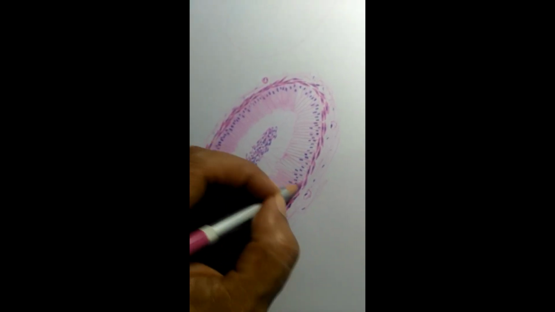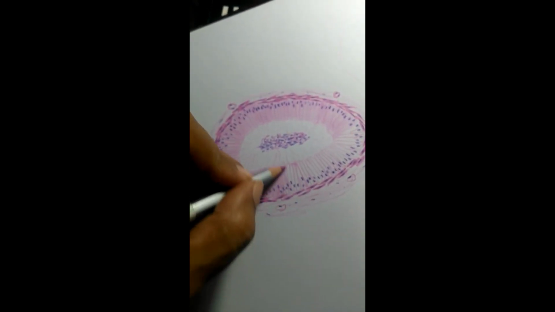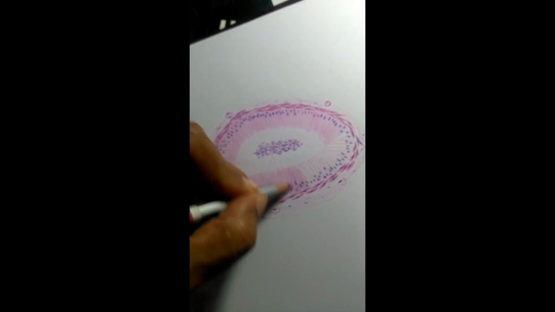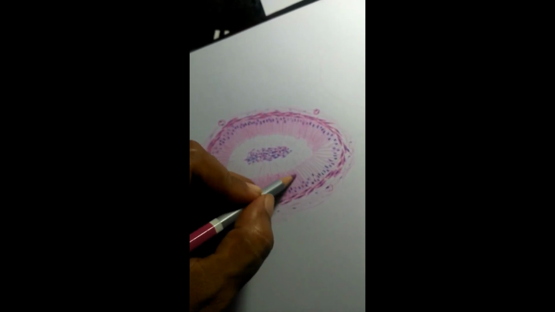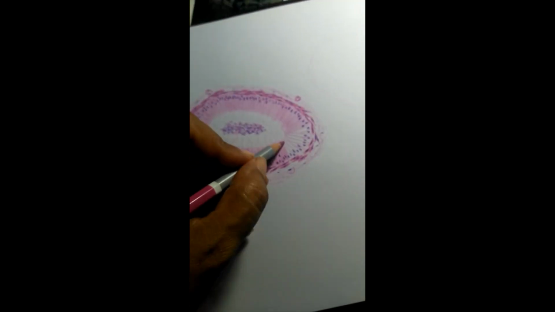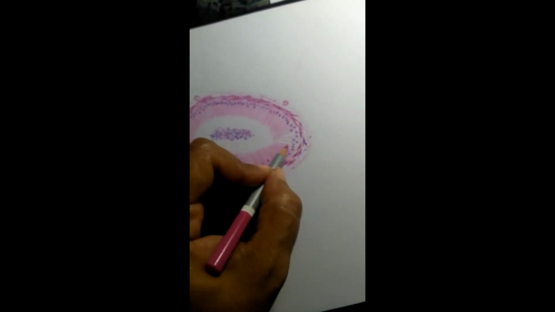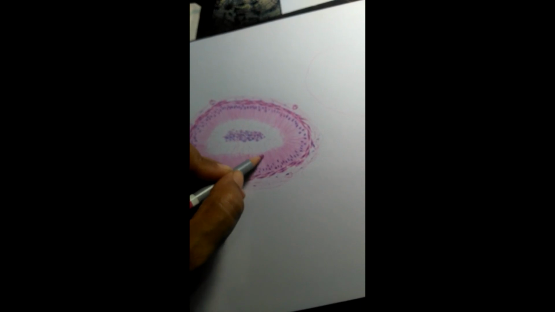So this is how the coloring is done. So now you can see that this is the one section of the epididymis.